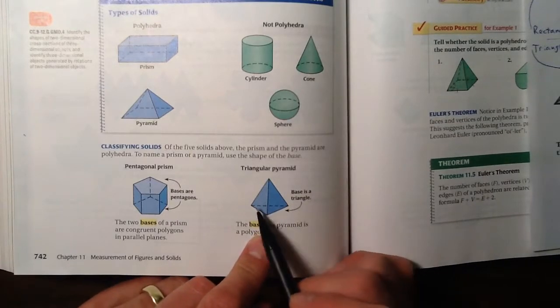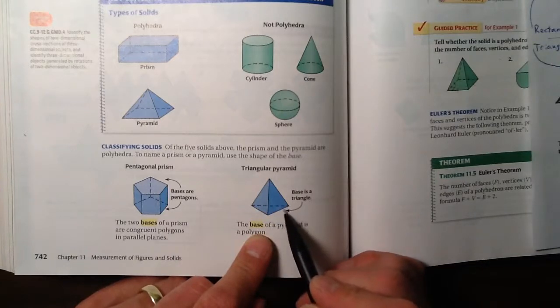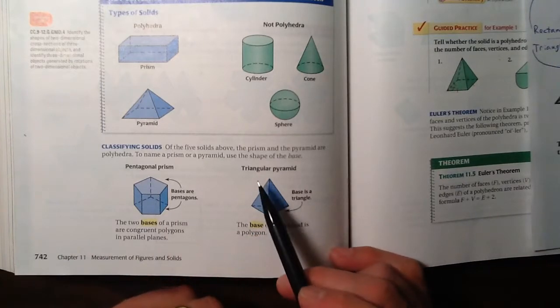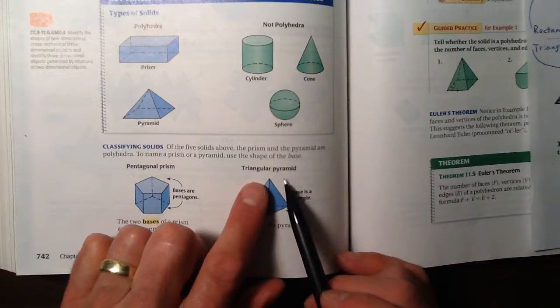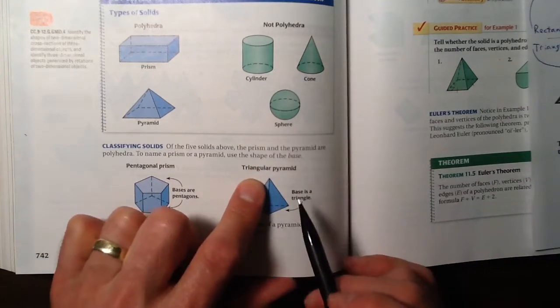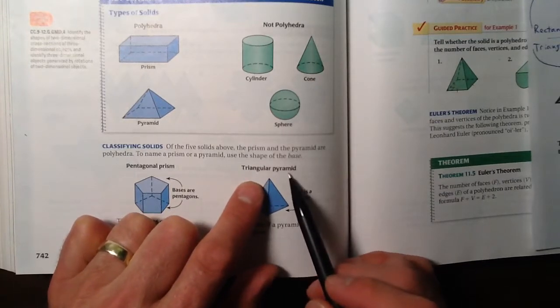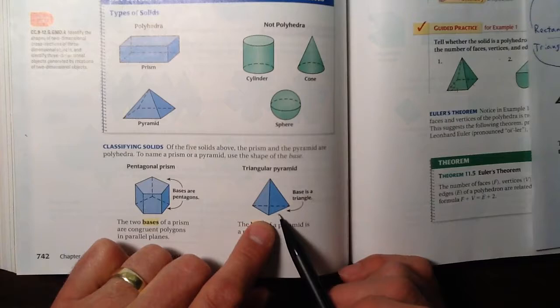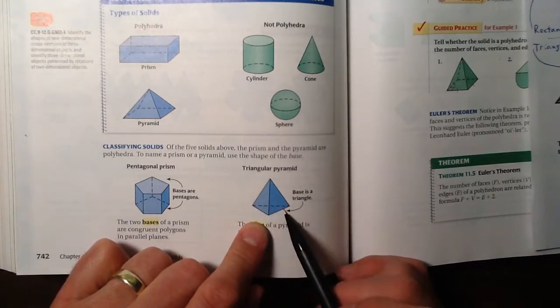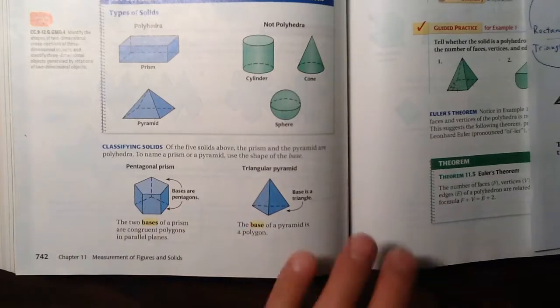You see it only has one base, and this particular pyramid has a triangle as its base, and therefore we call it a triangular pyramid. So pyramid is the noun, triangular is the adjective that modifies your noun because it's describing the shape of the base of that solid.